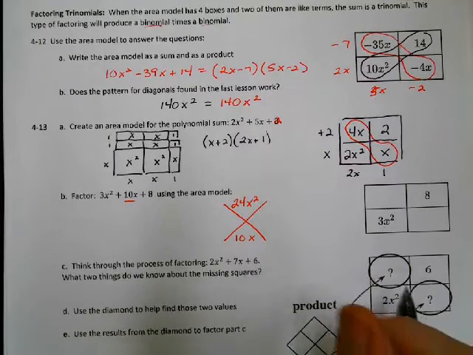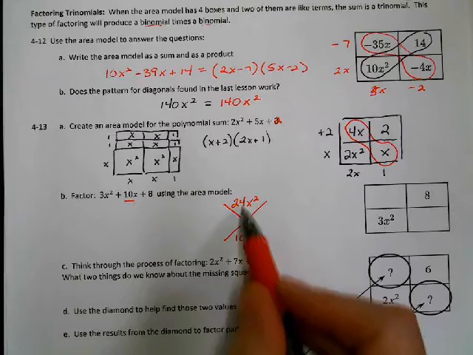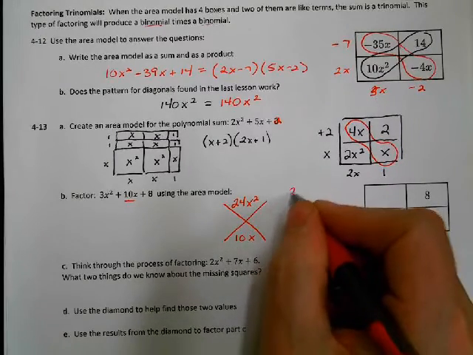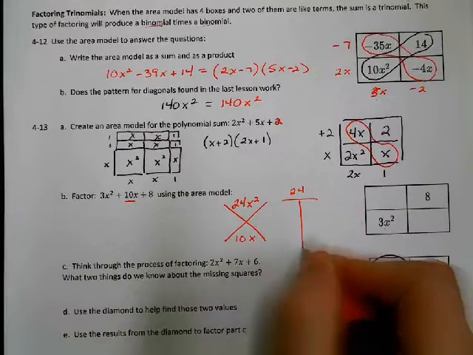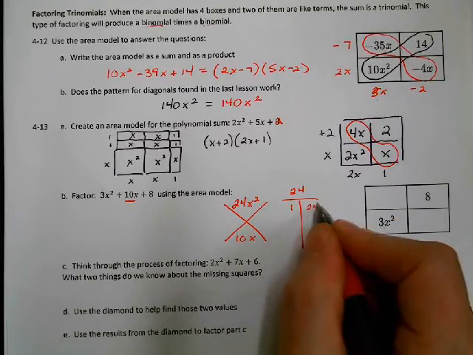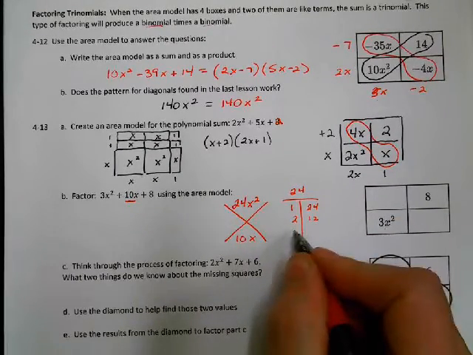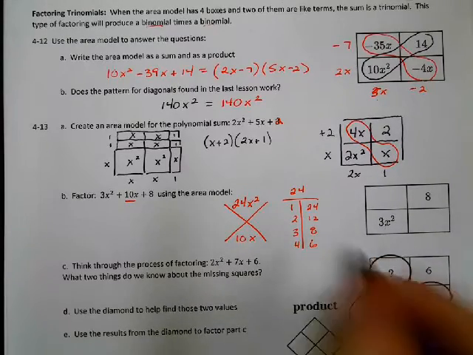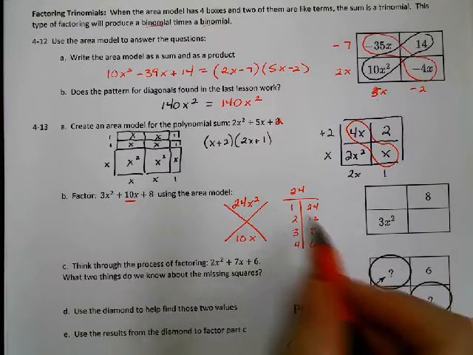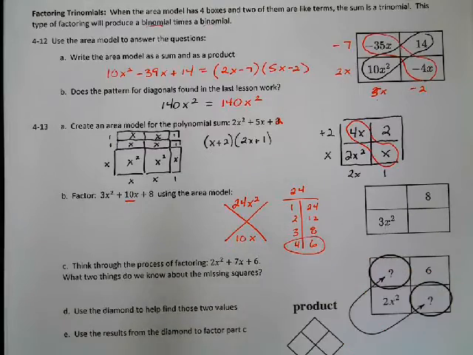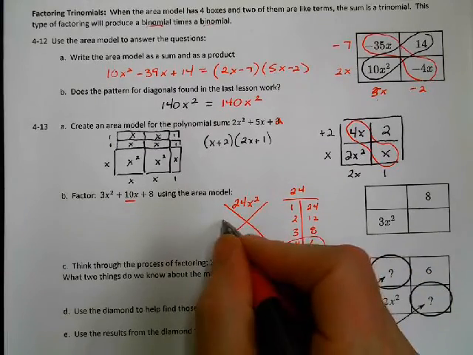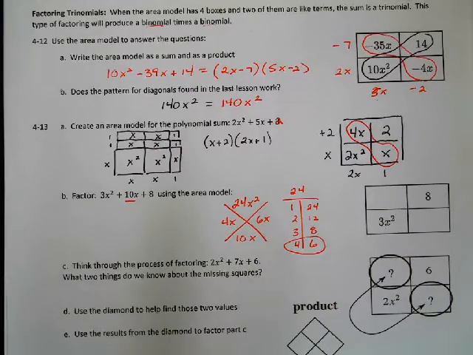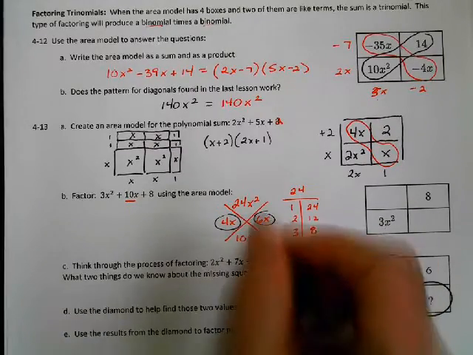So what number multiplies to give us 24 and adds to give us 10? So what you can do is you can break up all the factors of 24 if you want to. So that'd be like 1 and 24, 2 and 12, 3 and 8, 4 and 6. So these are all of our different ways. So do any of these add up to 10? Yes, 4 and 6 do. So this must be 4x and 6x. So those are our two factors that we can plug in over here.